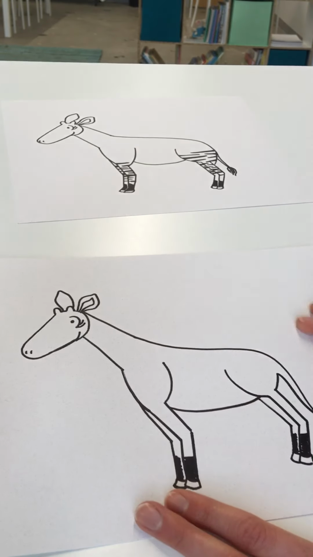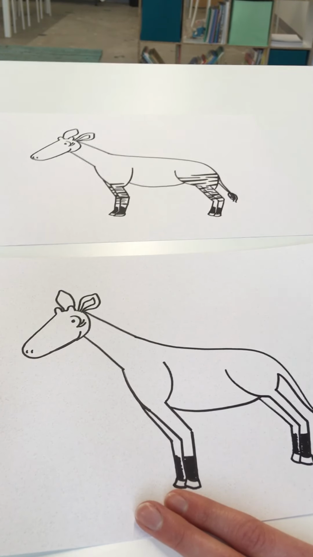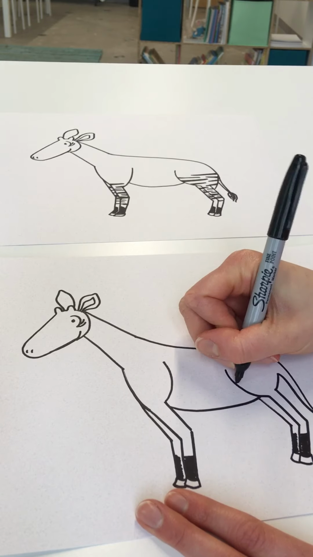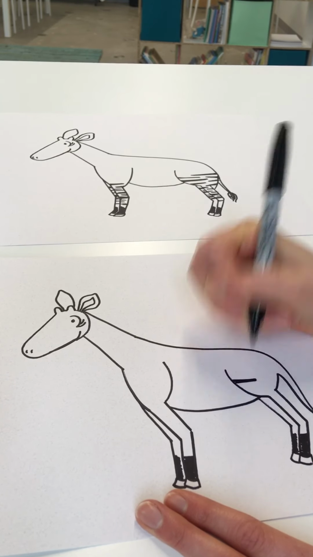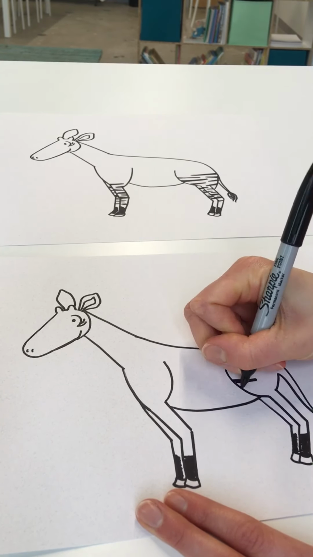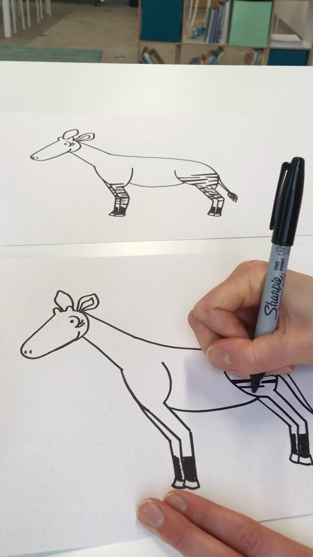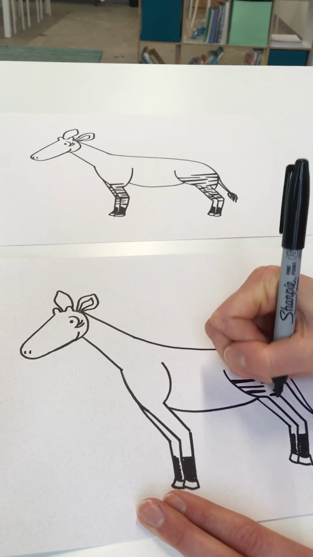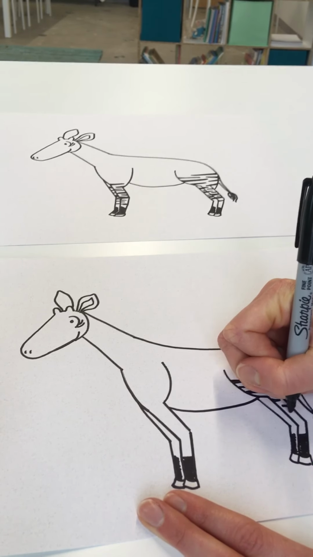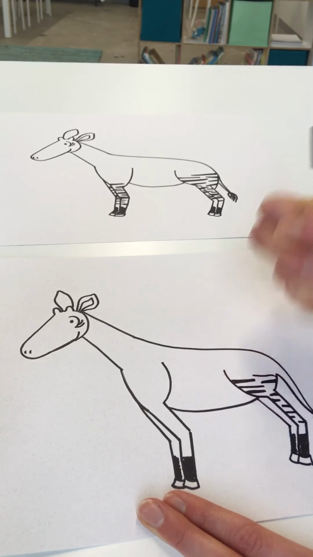And then the most fun part, of course, those zebra-like stripes. So these you can be a little creative with. They can be different thicknesses. There I drew 2 and colored it in. Maybe you just take 1. You can make them a little wavy. They don't have to be perfect because just like a giraffe or a zebra, none have identical stripes.